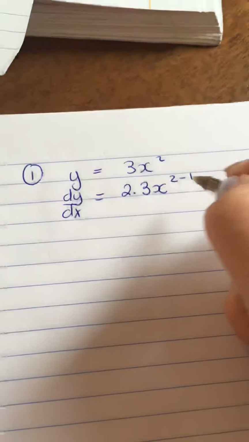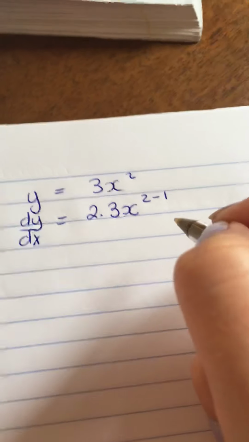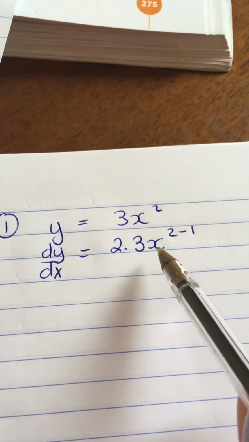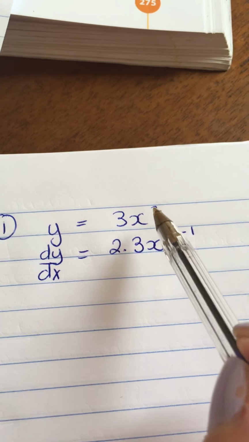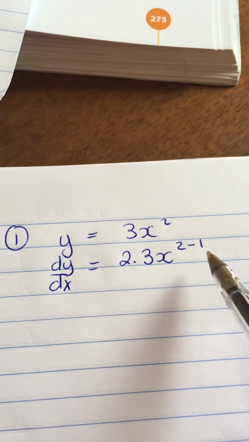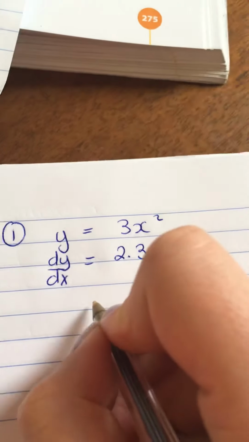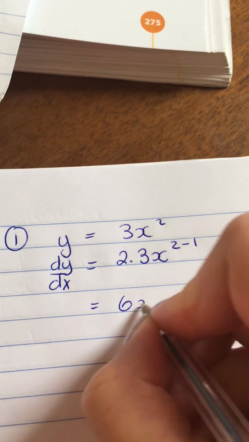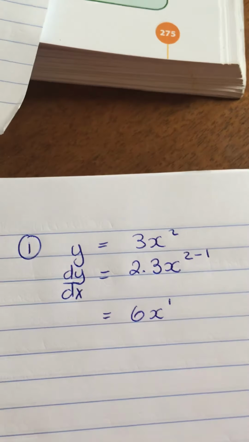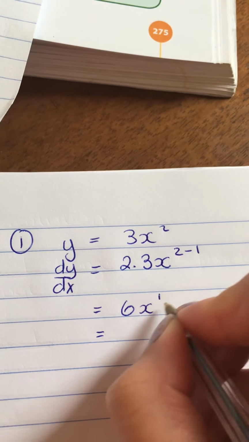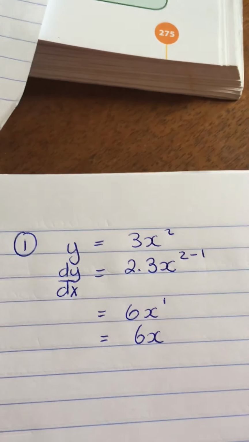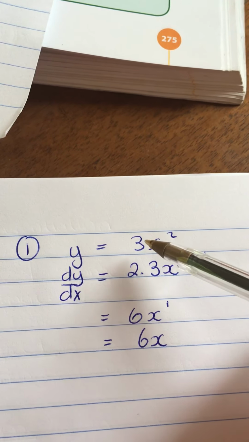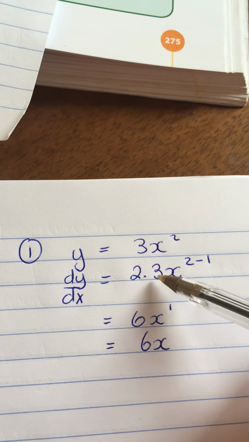Okay, now after a while we can just write down 1 straight away there, but that's just explaining what's happening. So 2 comes to the front and is multiplied to the rest of it, and the 2 we change to 2 minus 1, we reduce the power by 1. So we can multiply the 2 by the 3, 6x, then 2 minus 1 is 1, and the power of 1 doesn't mean anything, so it can just be 6x.